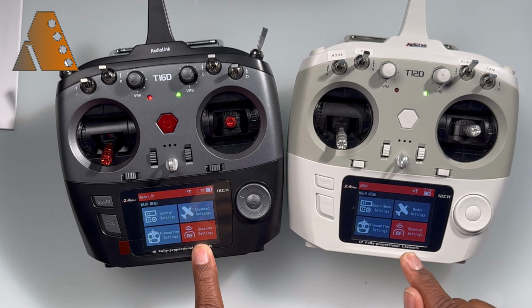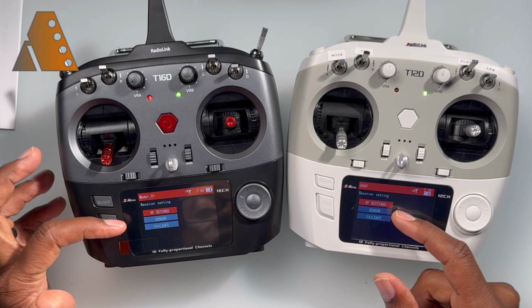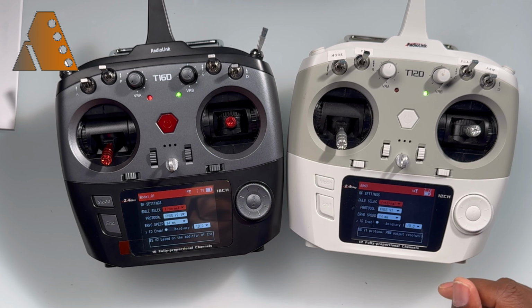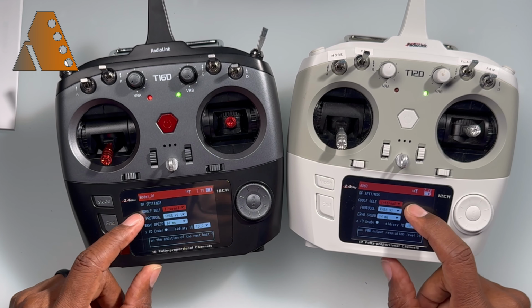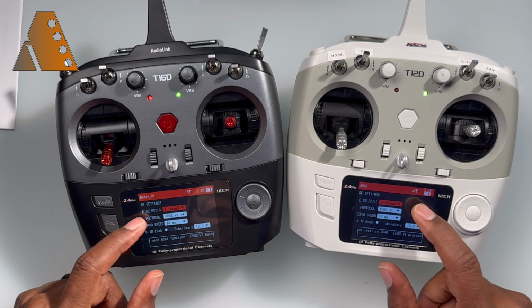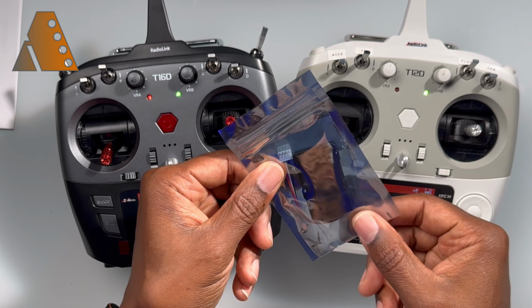So if we go to receiver settings, you see we have RF settings, sensor, and safe. Let's go to RF settings real quick on both. And you'll notice up at the top it says internal. The reason why I went there is just because I wanted to show again, we have our module.